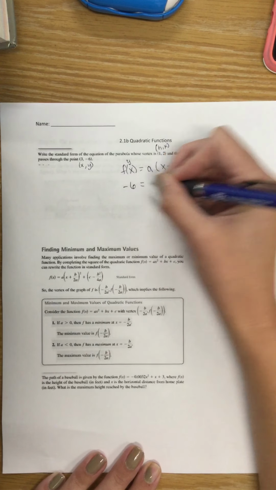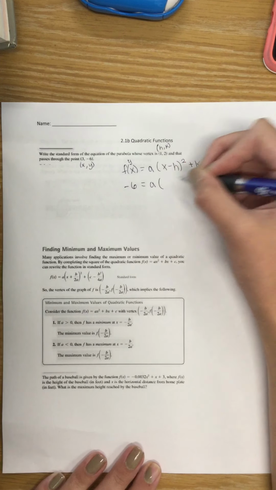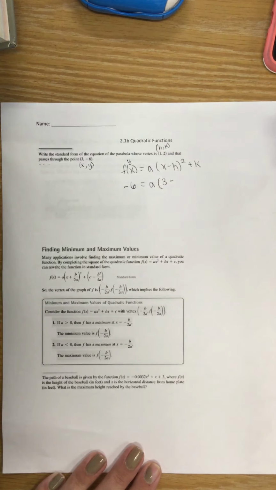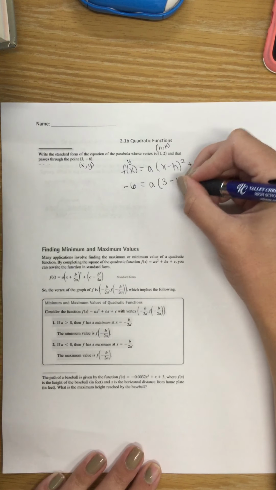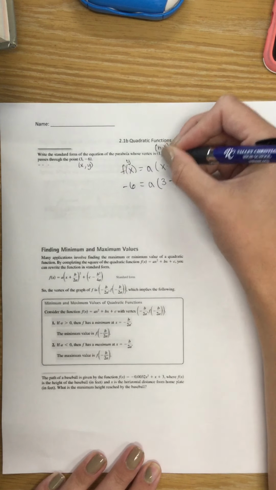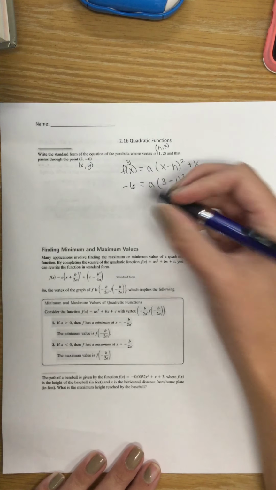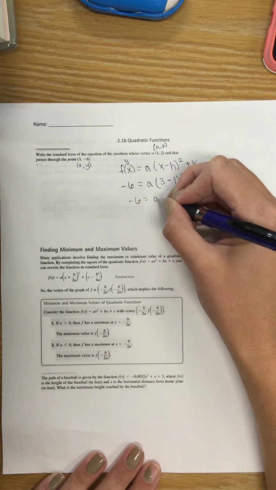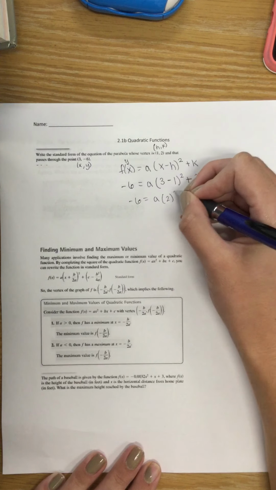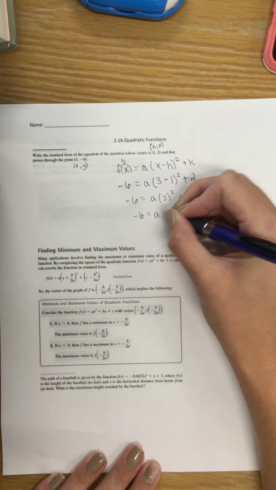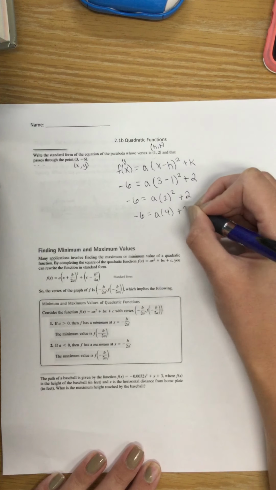So -6 equals a, we don't know that yet, times, instead of x we can use the value 3 for our point, minus h is 1, squared, plus k is 2. So far we've just substituted our values in. Now we're going to go ahead and simplify. 3 minus 1 is 2 squared plus 2. So we get -6 equals a times 4 plus 2.